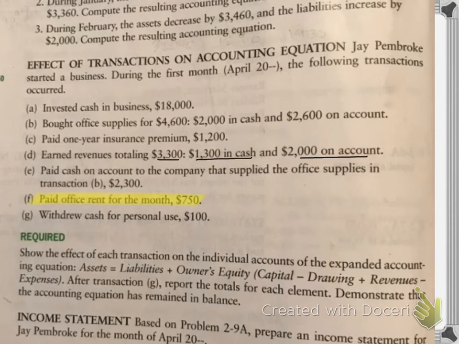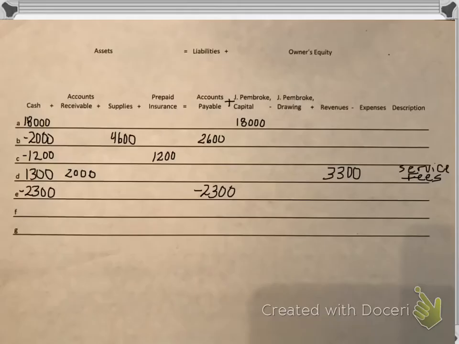No future benefit there, right? It's just an amount that you incur in order to operate your business. You have to have a space for your business to be located, and so we have to pay the rent each month. So the two accounts that would be affected by this transaction, of course, cash, when you pay out cash. The other account that would be affected is an expense, rent expense.